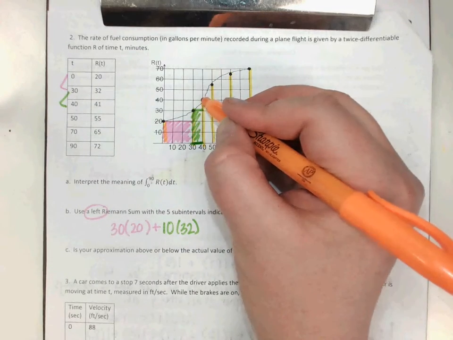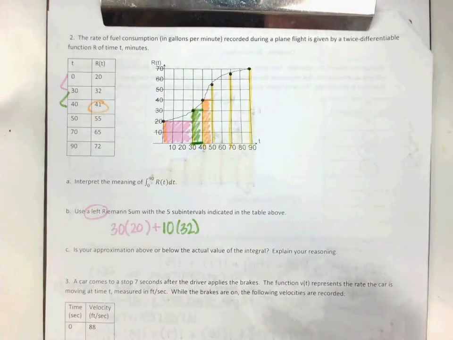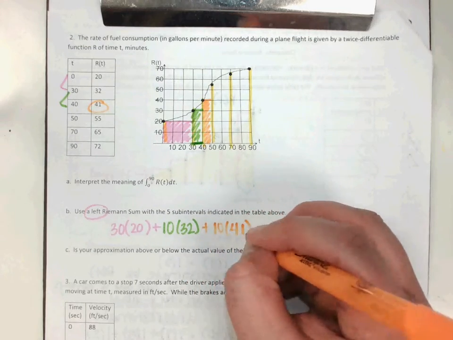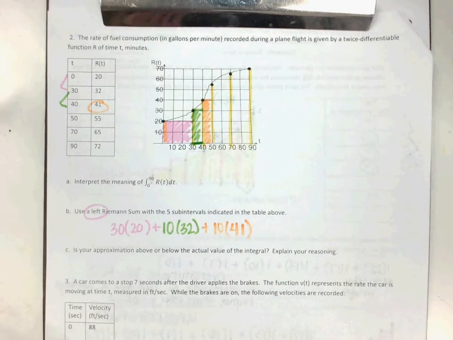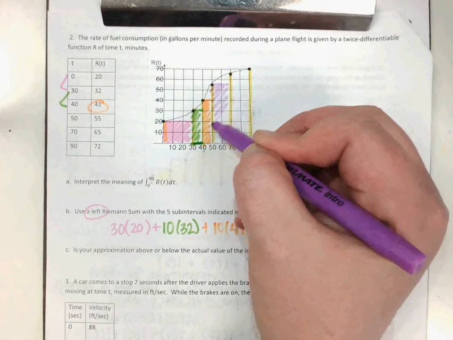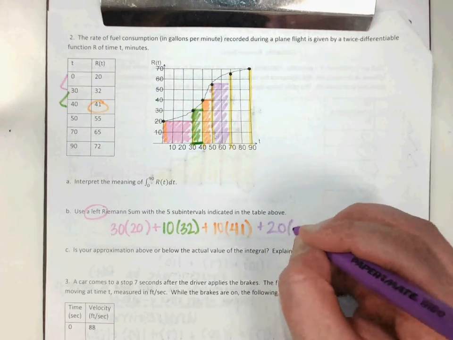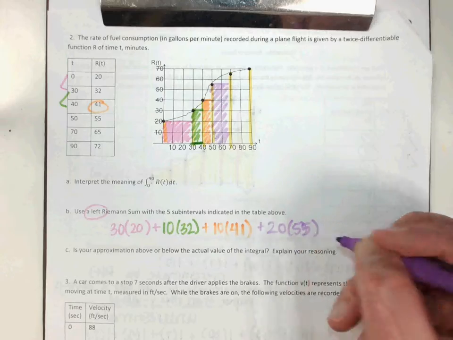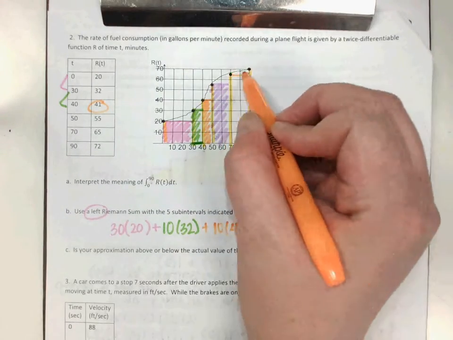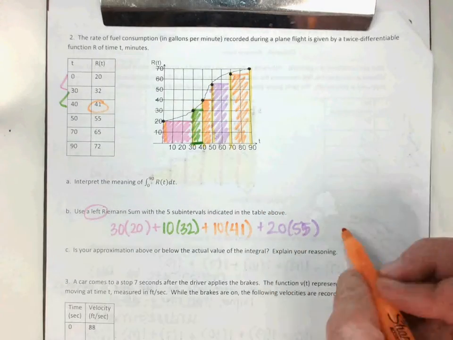Okay, my next one. It's 10 times 41. How did we get 41 instead of 40? Because we're looking at the chart. So it'd be 10 times 41. Okay, next one. We're going from 50 to 70. How wide is that? That's a width of 20 and a height of what? 55. Okay, and then for my last one, how wide is it? 20. And then my height is 65. Very good.